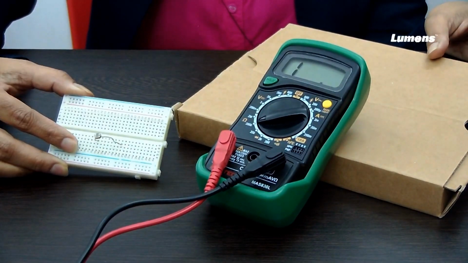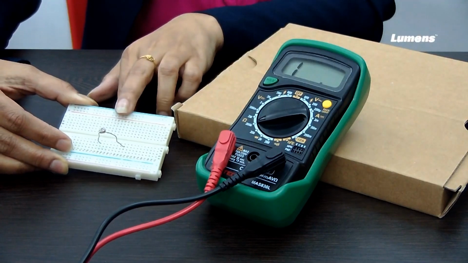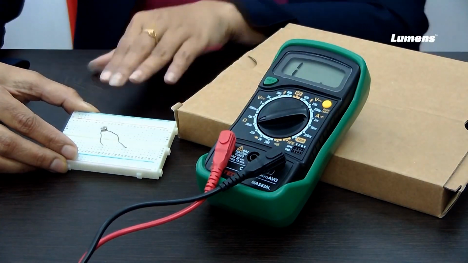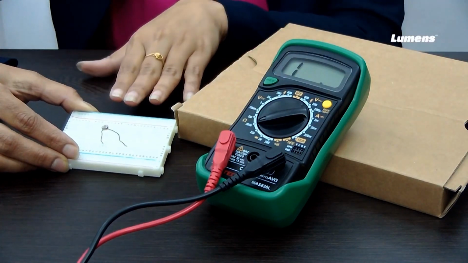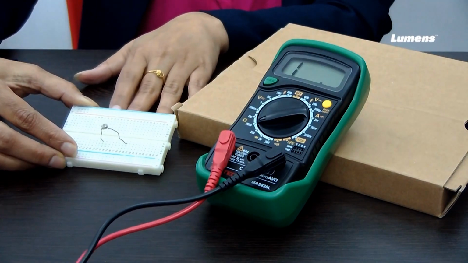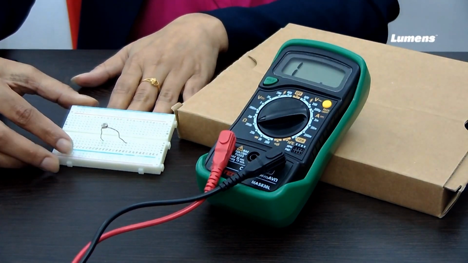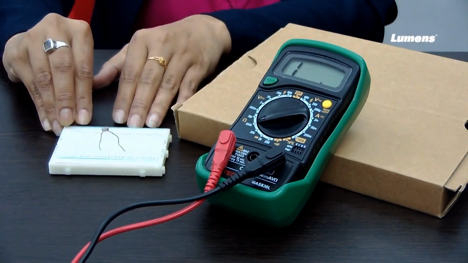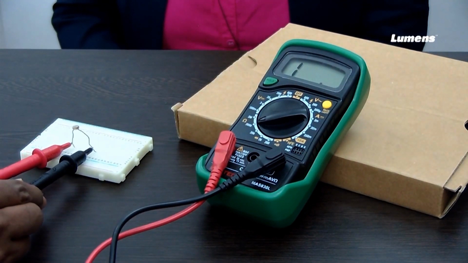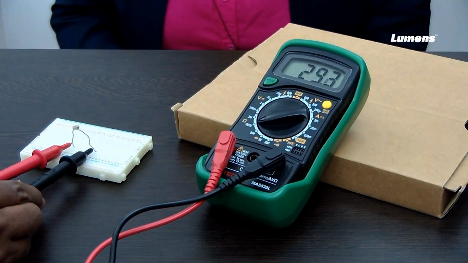So, this is an LDR. Okay? And this is the multimeter. Now, we will see what value this will give when we connect using this particular ambient light that we have. Okay? So, let us see. So, what value it is giving? It is giving around 29, let us say.